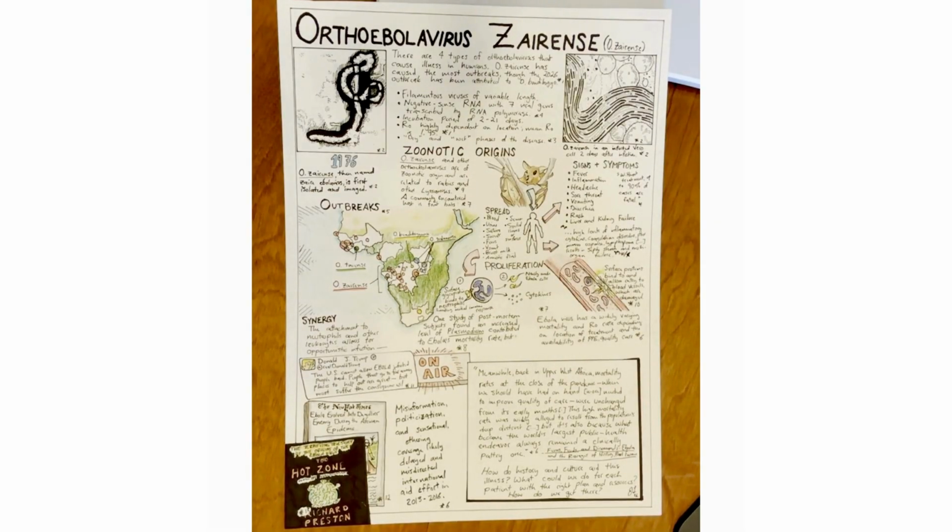There are 4 types of orthoebolaviruses that cause illness in humans, but Ozairense has caused the most outbreaks, though the 2026 outbreak has been attributed to a different type of orthoebolavirus that's pathogenic. Orthoebolaviruses are filamentous viruses of variable length and utilize negative sense RNA with 7 viral genes transcribed by RNA polymerase.